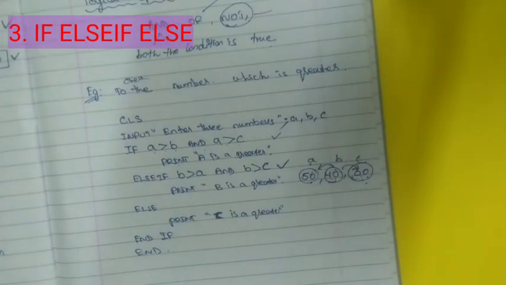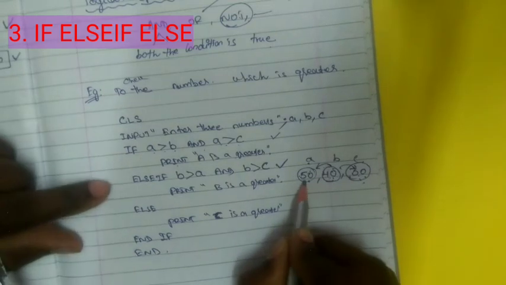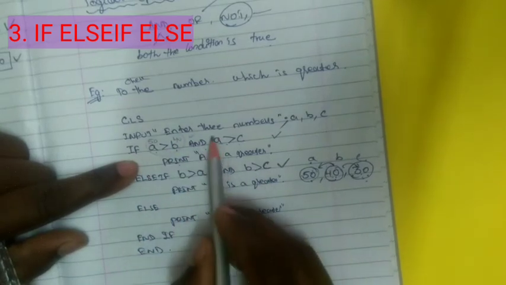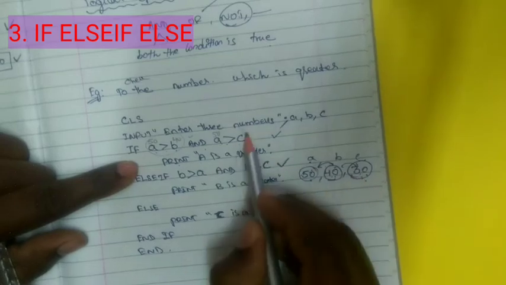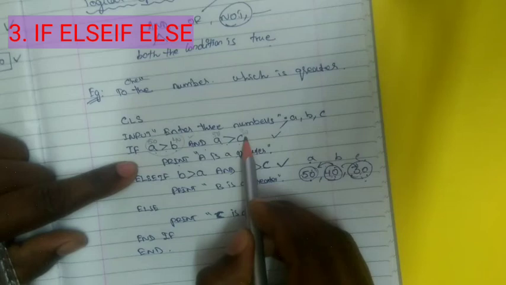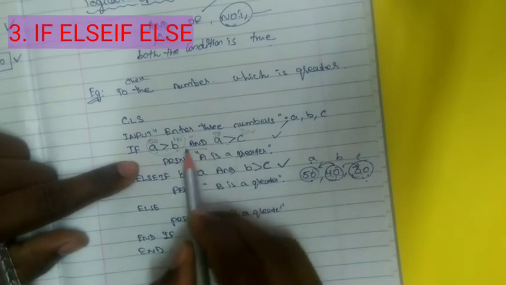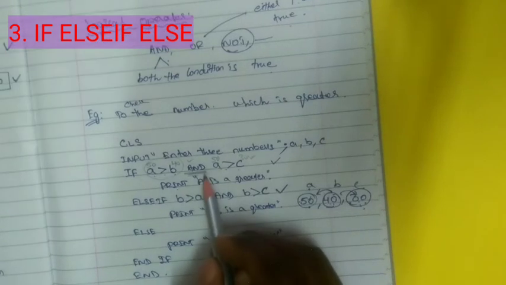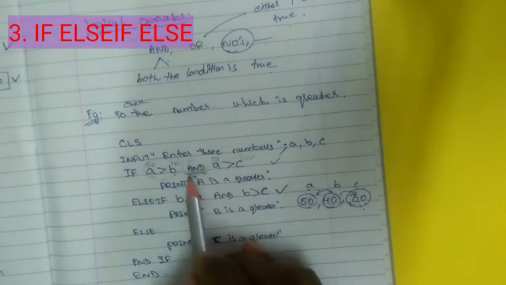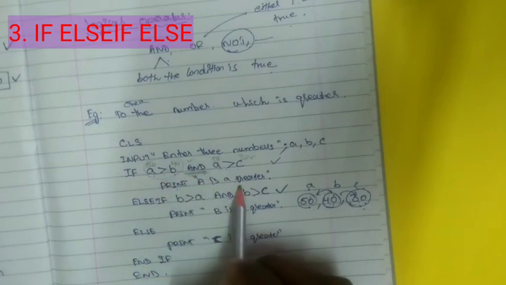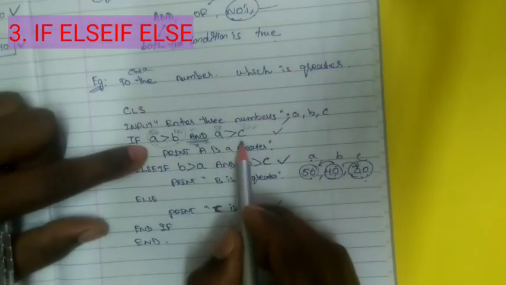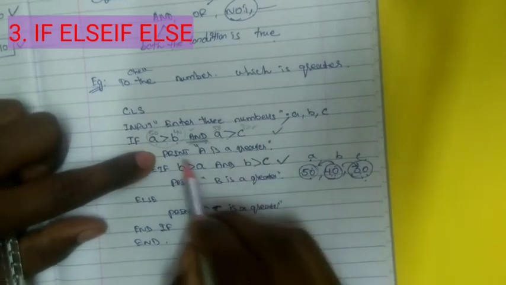First you take A as 50 and B as 40, the condition is true. And A value 50, C value 30, so 50 greater than 30. So both conditions are true. Here you are using the AND logical operator. If I write OR, it means either one condition true prints A is greater, but here OR is not used. Using AND, both conditions are true, so print A is greater.